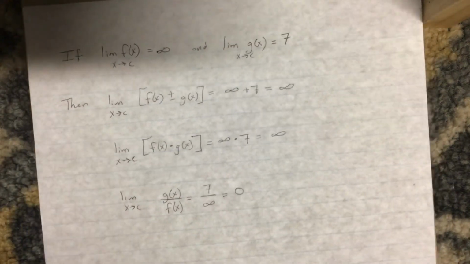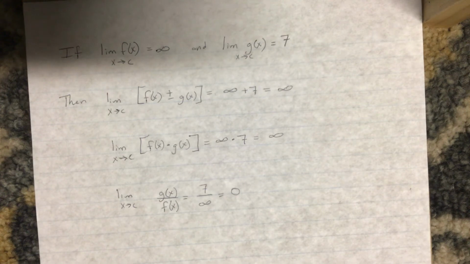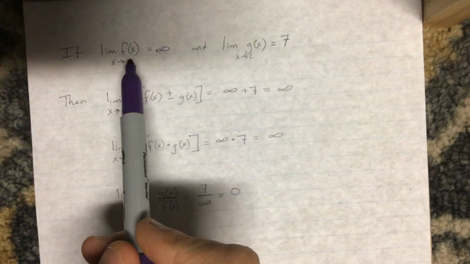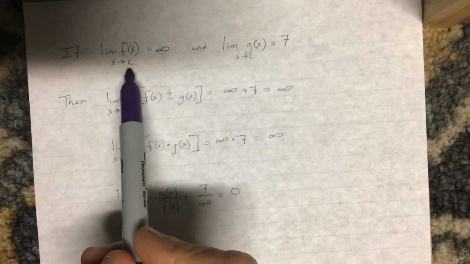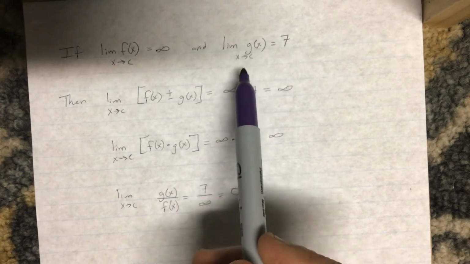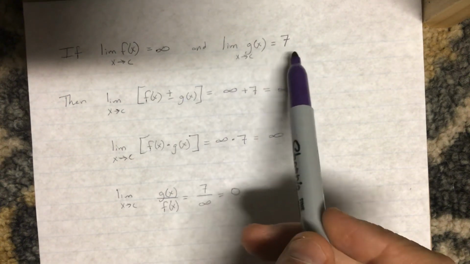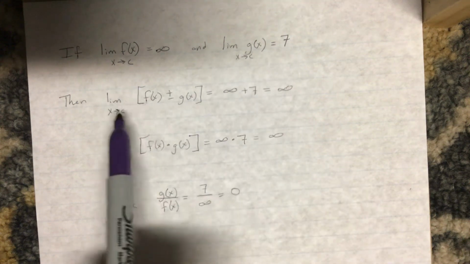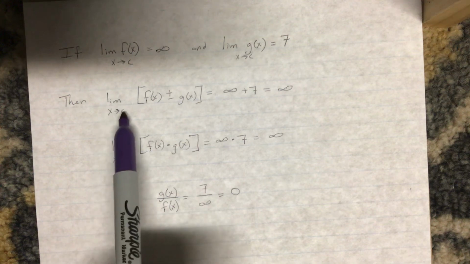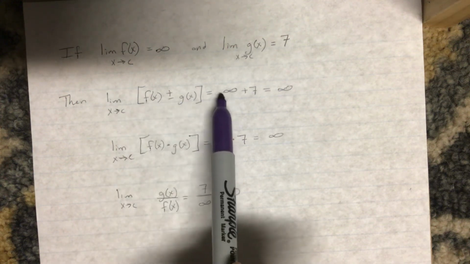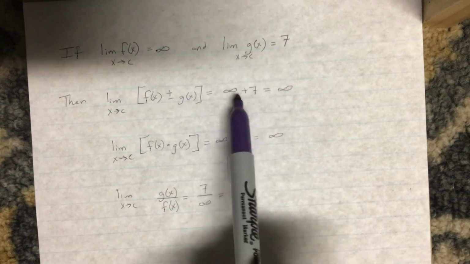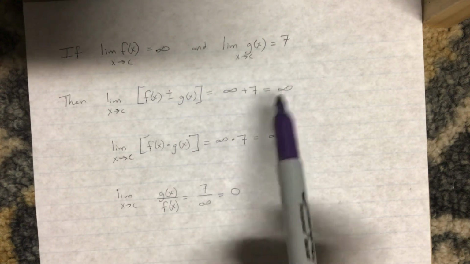I already have it written out. So these are just some rules. If the limit of some function, f of x, as x approaches some value c, is infinity, and some other function, g of x, as it approaches c, is some constant, I'm calling it 7, then we can say that the sum of those two functions as x approaches c would be infinity for f of x and 7 for g of x, and when you add them, you get infinity plus 7, which is infinity.